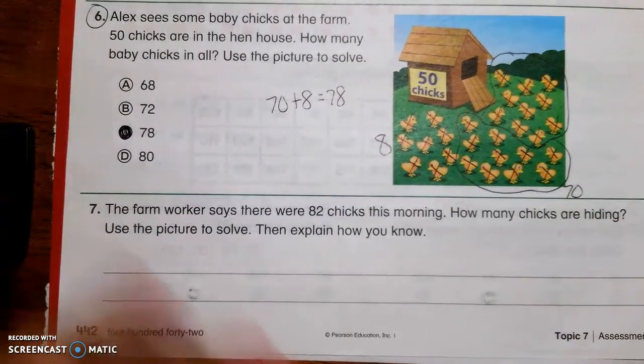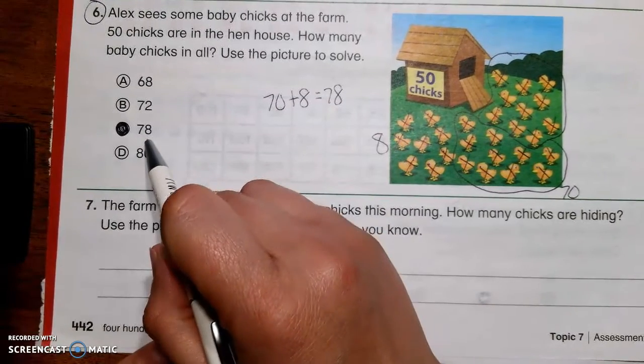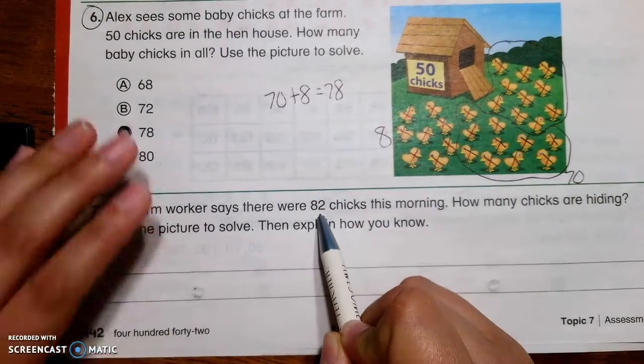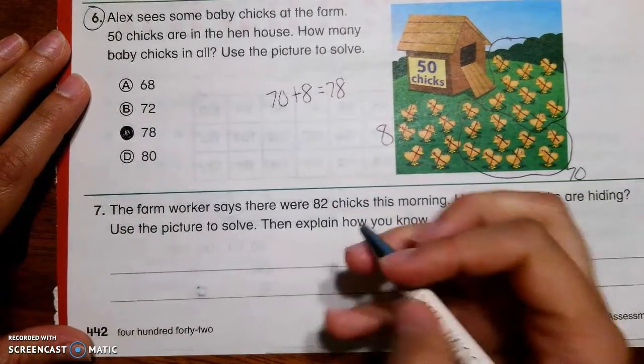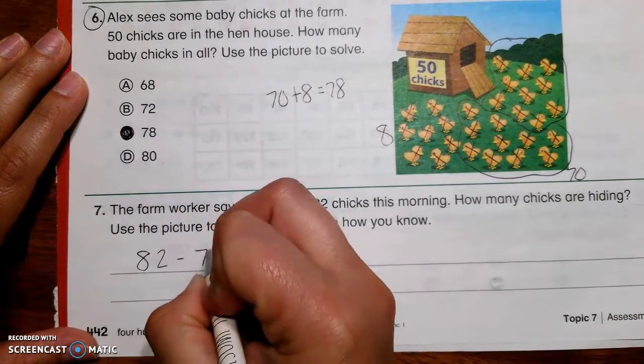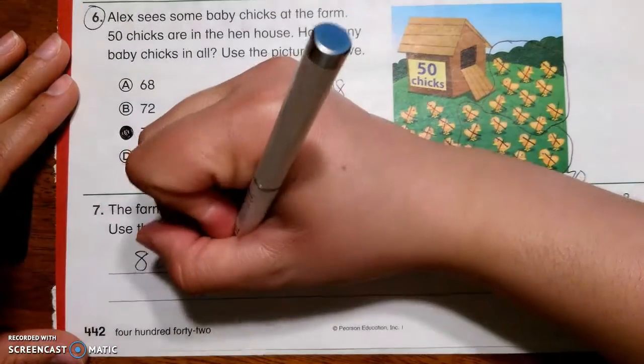Okay, let's try number 7. The farm worker says that there are 82 chicks this morning. How many chicks are hiding? Use the picture to solve, then explain how you know. Okay, we counted 78 chicks, but he says there's 82 chicks. So this turns into a subtraction problem. 82 minus 78. Whoa, that's a big number.